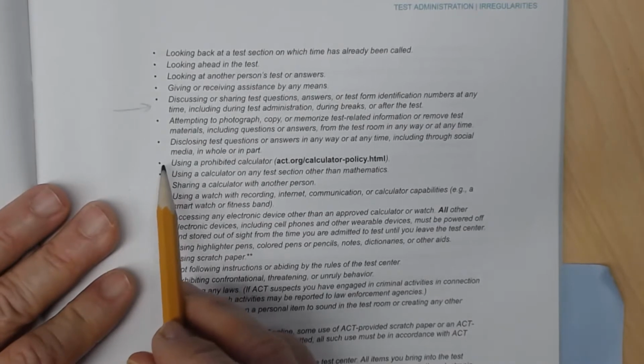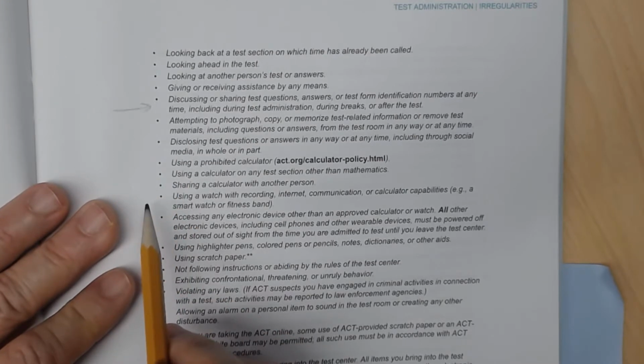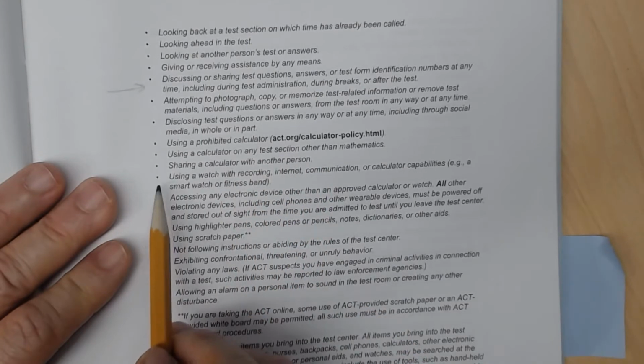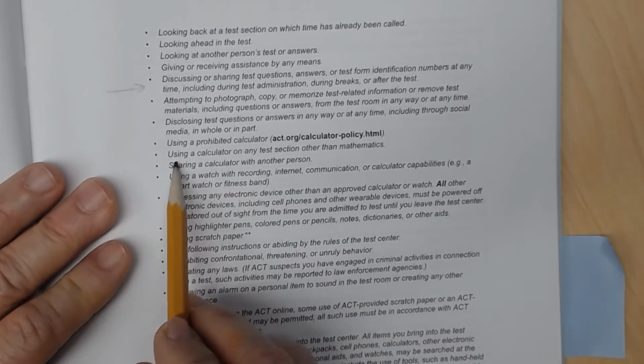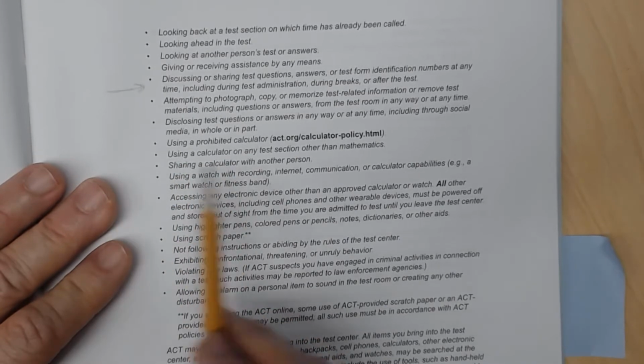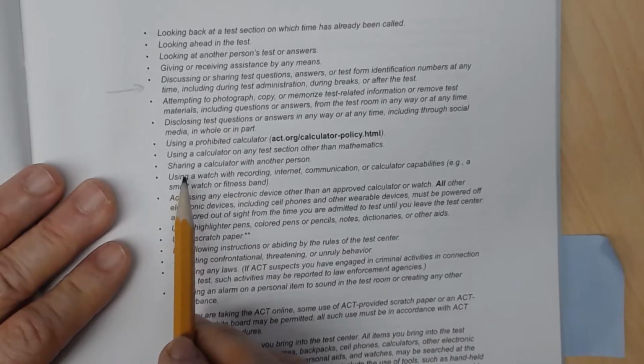Almost all schools in our district will provide students with a school calculator. Using a calculator on any test section other than math, so for example, science. Students should not have a calculator on their desk for science or any other test. Once the math test is done, the calculator should not be seen at all.